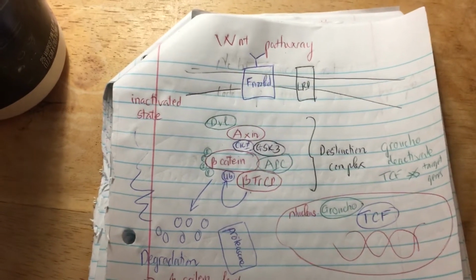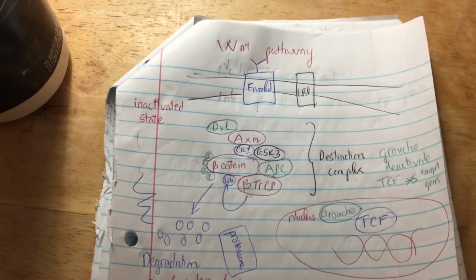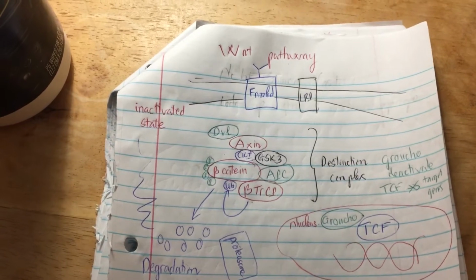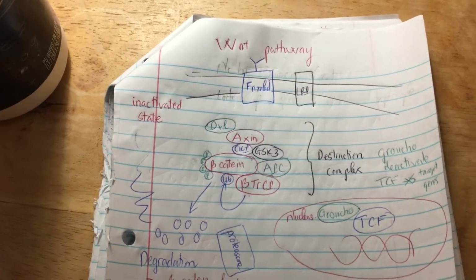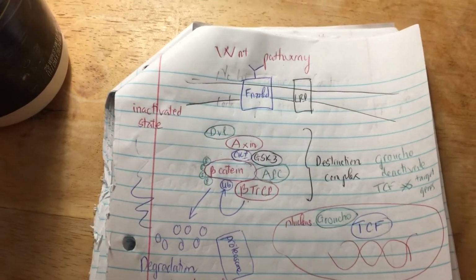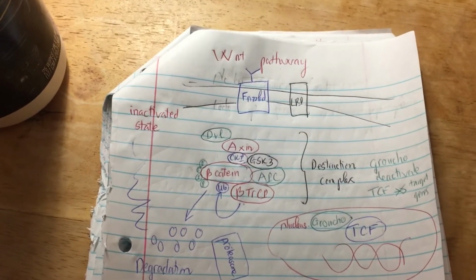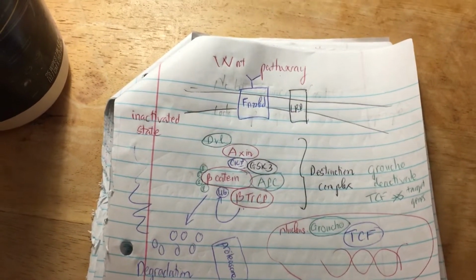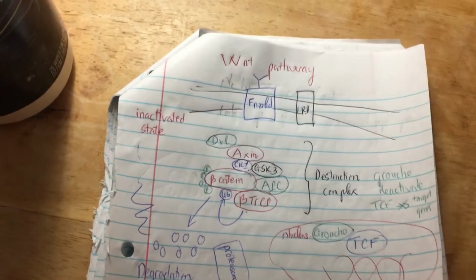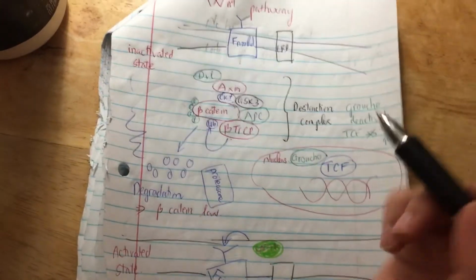Hello everyone, this is Christine, and today I want to go through the WNT signaling pathway, or we can call it Wnt pathway. This is one of the signaling pathways that I have to understand for my research about cancer cells. I just want to go through it and share my knowledge and information.